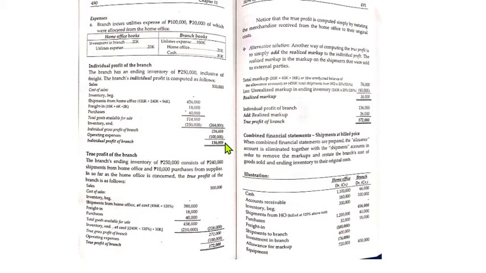So kailangan mo lang pong i-restate yung mga items ng inventory, yung mga transactions between home office and branch. Dapat i-restate mo yan, tanggalin mo yung markup niya. So, paano siya tatanggalin? Just take a look at this. The shipments from home office, di ba 456 yan? I-divide mo ng 120% para makuha mo yung kanyang at cost, 380,000.